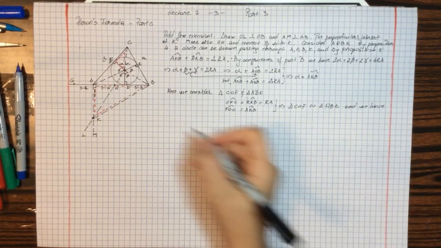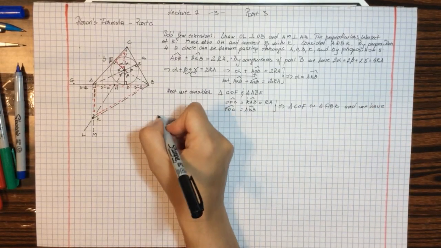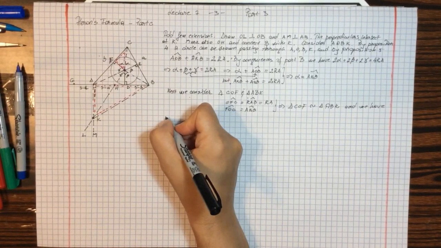By similarity of these triangles, ratios of some sides are equal to one another.